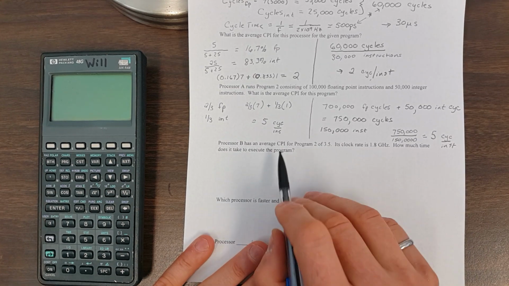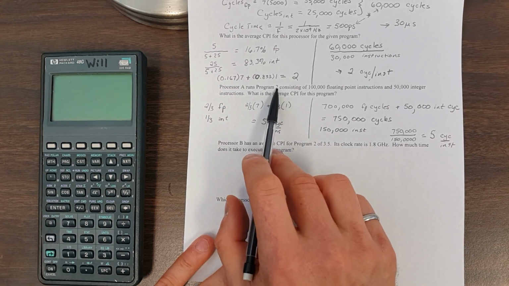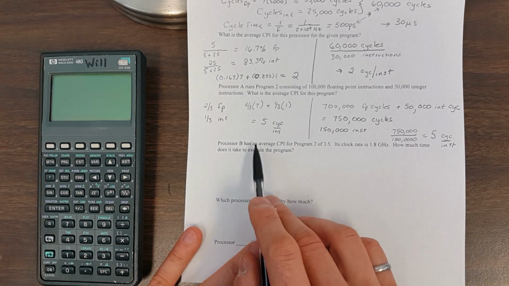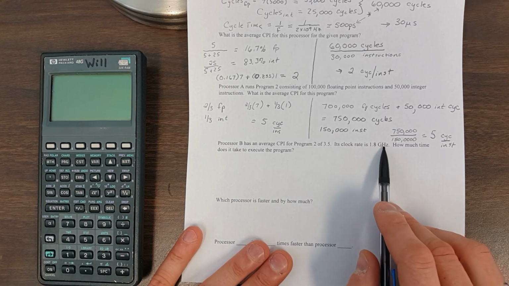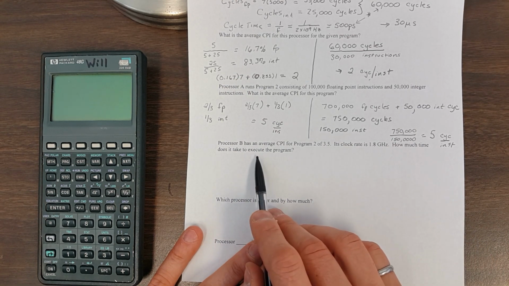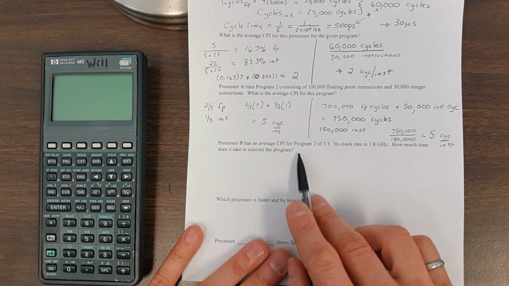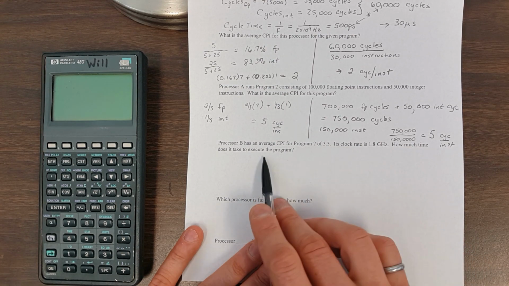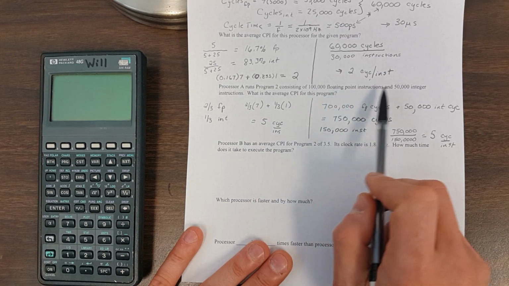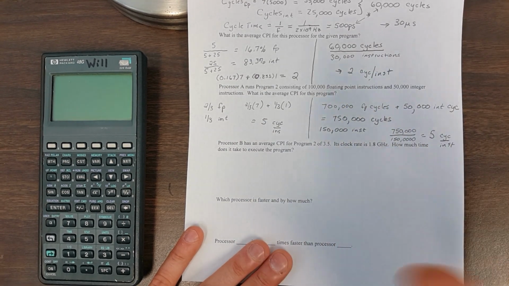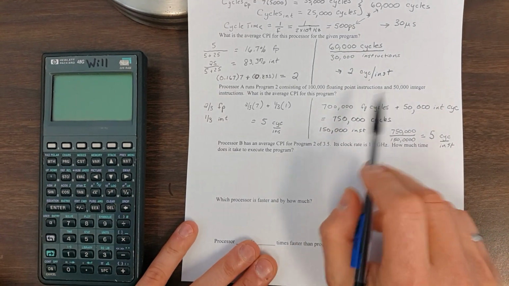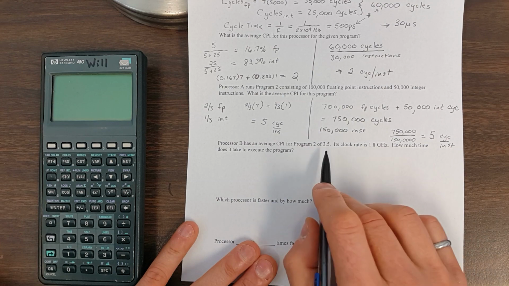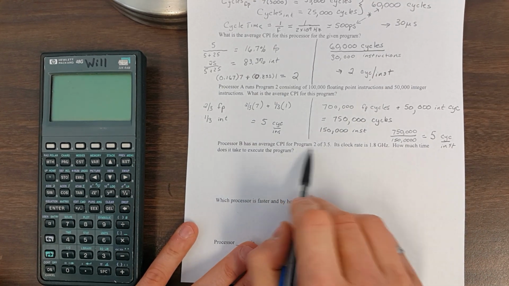For processor B, we're given the CPI directly for this particular program, program 2. Now the CPI would probably change if we had a different mix of instructions in, let's say, program 1 or program 3. So we have an average CPI of 3.5, clock rate of 1.8 gigahertz. How much time does it take to execute? Now we need those 3 things: number of instructions, cycles per instruction, and clock cycle time. Here we don't have the number of instructions explicitly stated. However, we do know there were 150,000 instructions, mixed between different types. The 3.5 cycles per instruction is given in the problem. Somebody had to have calculated that, but realize it's only valid for program 2.